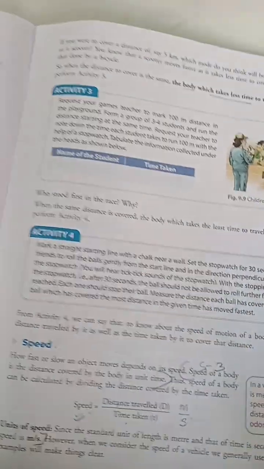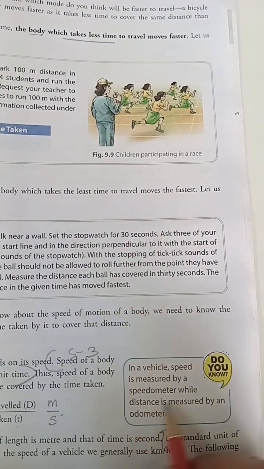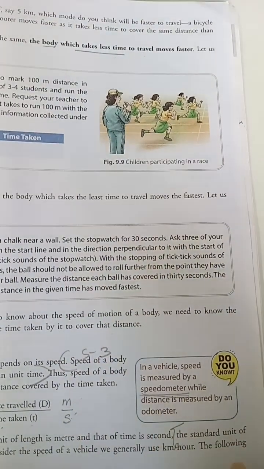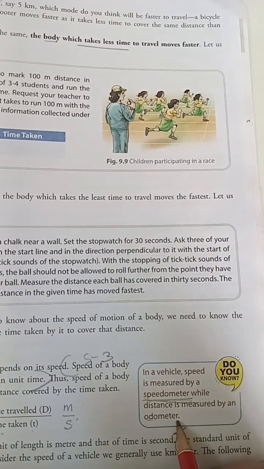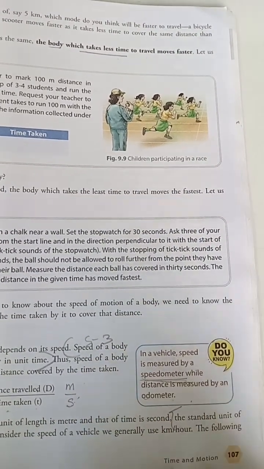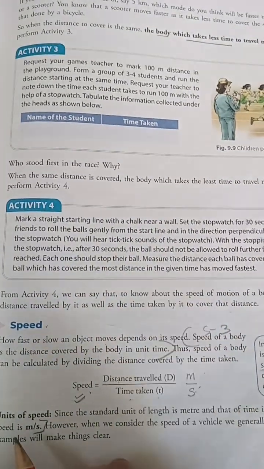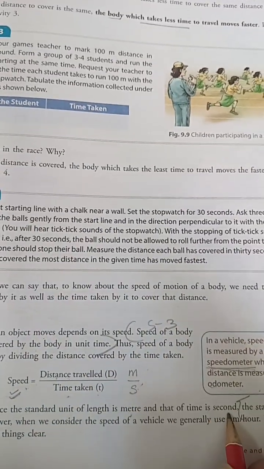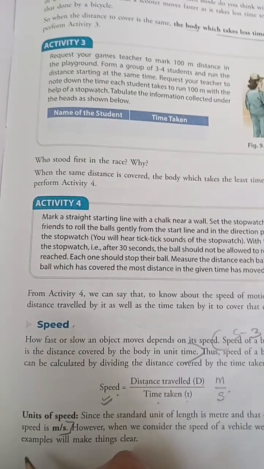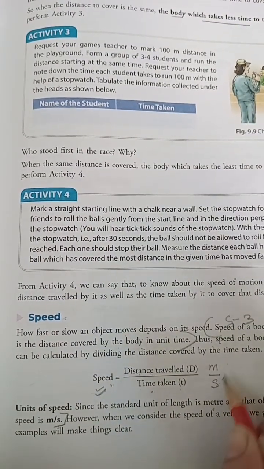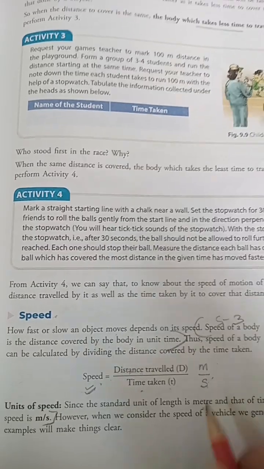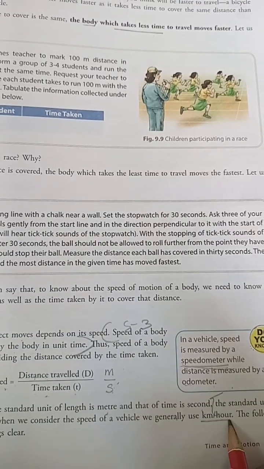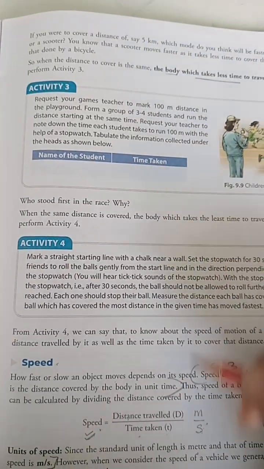Okay. In a vehicle, speed is measured by a speedometer. And by which instrument can we measure the distance? That is the odometer. Since the standard unit of length is meter and of time is second, the standard unit of speed is meter per second. Already explained to you how it is meter per second. However, when we consider the speed of a vehicle, we generally use kilometer per hour. Okay. So I hope you have understood this chapter.